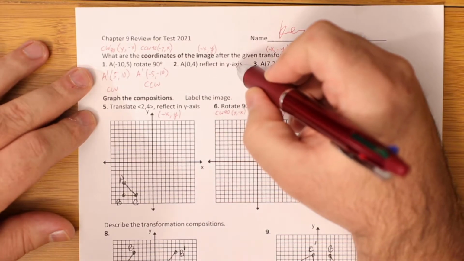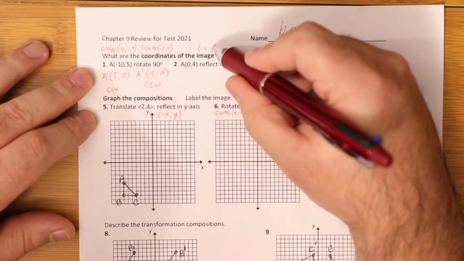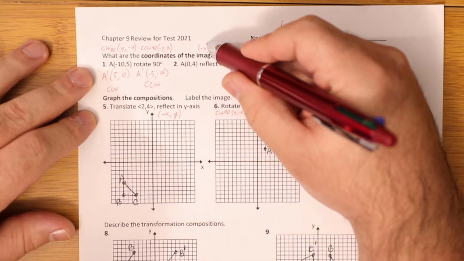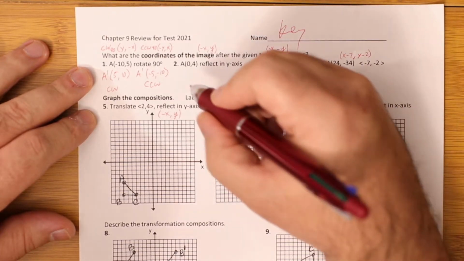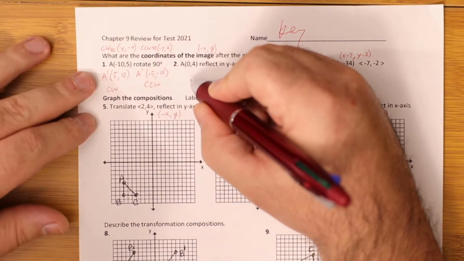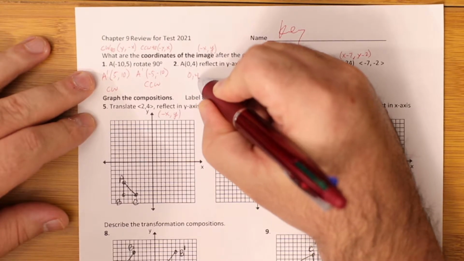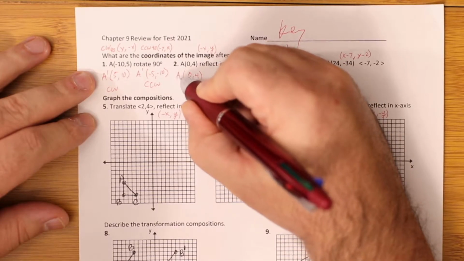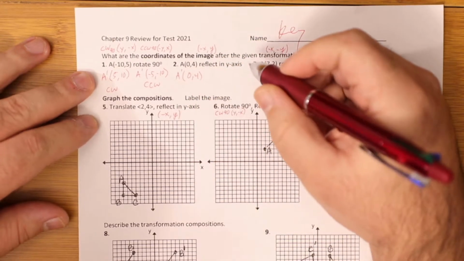For reflecting across the y-axis, the rule is change the sign of the x value. That's it. So since negative 0 is still 0, it's going to continue to stay the same. So A prime would be the same coordinate.